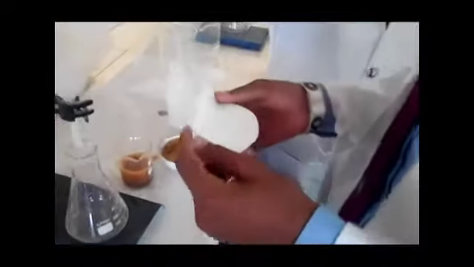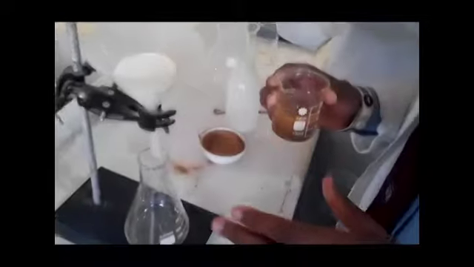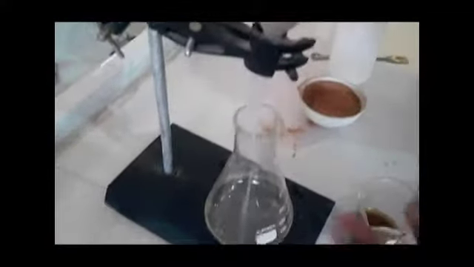This is how we fold our filter paper. We cross it like this and turn it, and then open it from the inside and insert it into the funnel. When we pour the water and sand mixture into the funnel, the sand remains as a residue, while the water goes down to the conical flask as a filtrate. This process is called filtration.